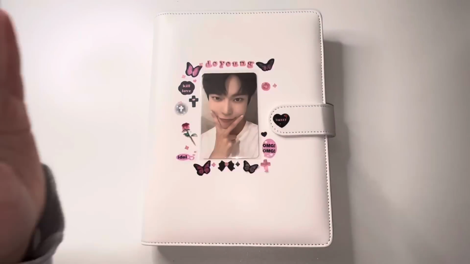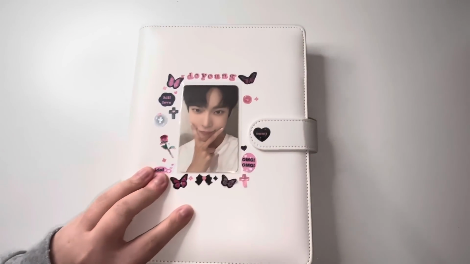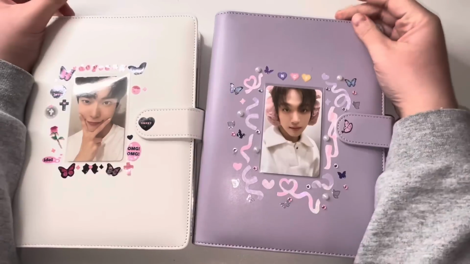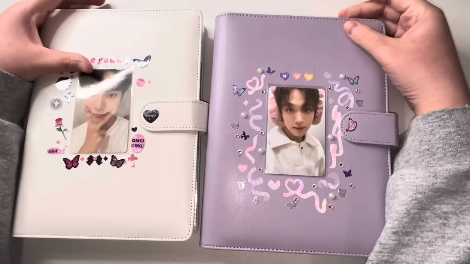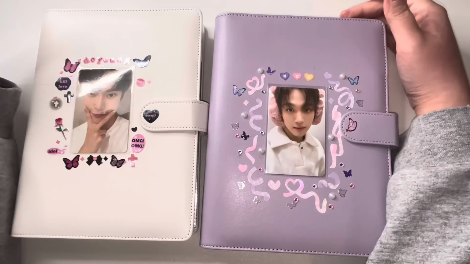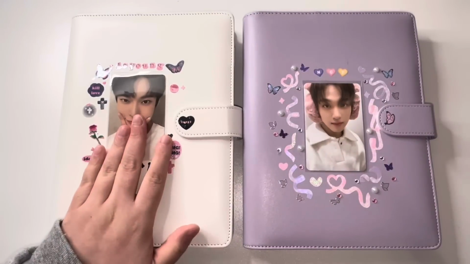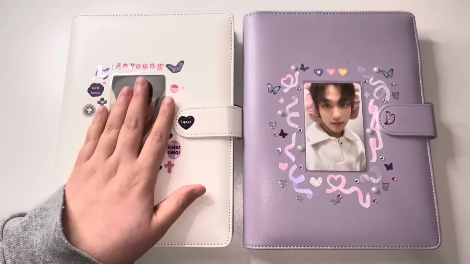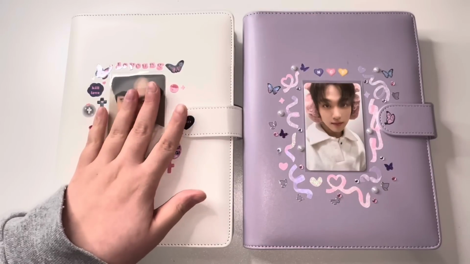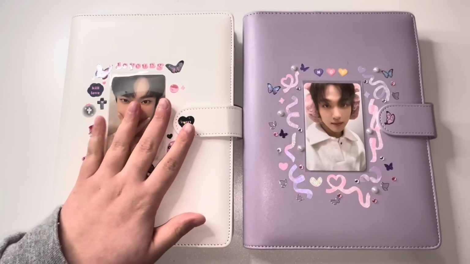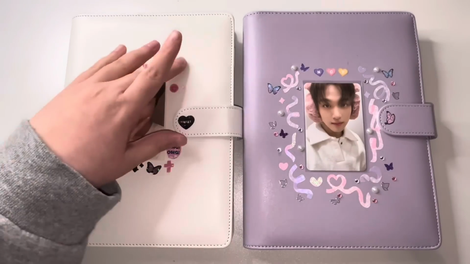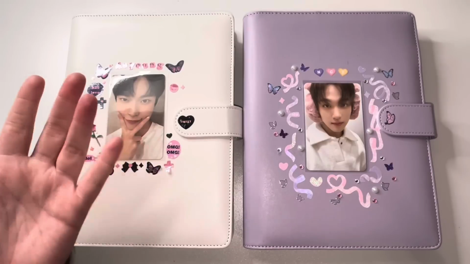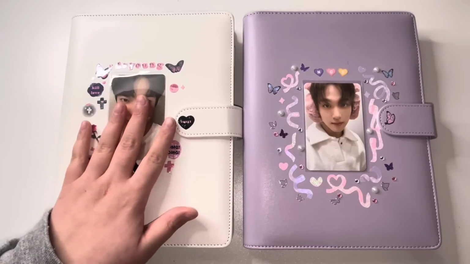I have a Doyoung binder and a Haechan binder. So Doyoung, I collect all of his photo cards. So this is Doyoung's A5. I collect pretty much all of Doyoung's album cards. Other than that, I don't collect any POBs really or anything unless they come with my Bai or Makari Japan order.